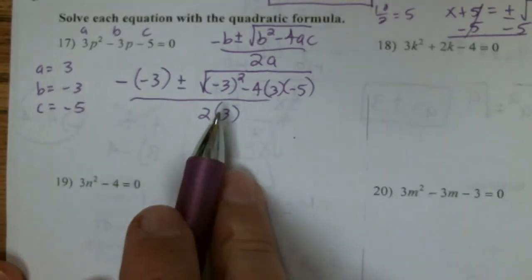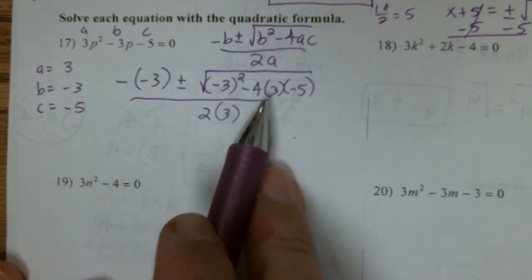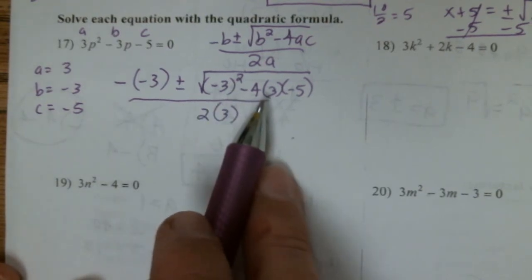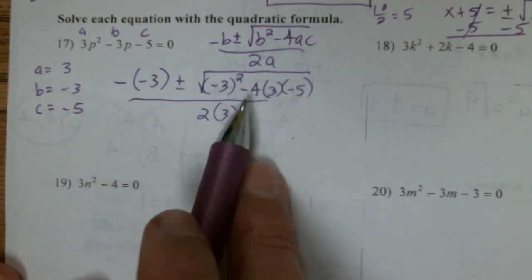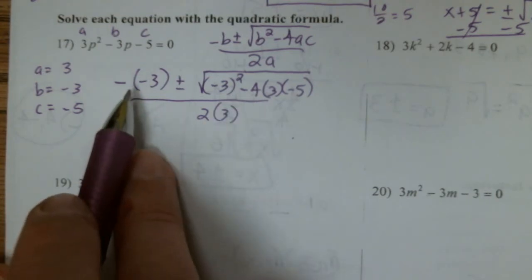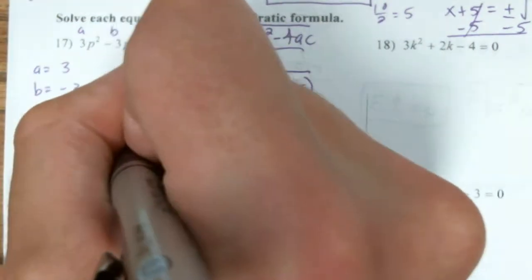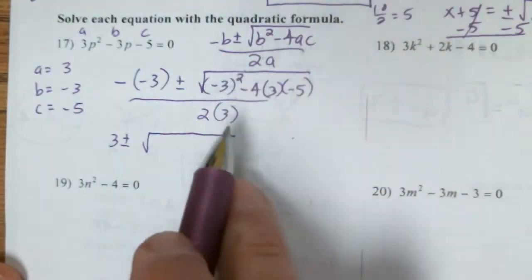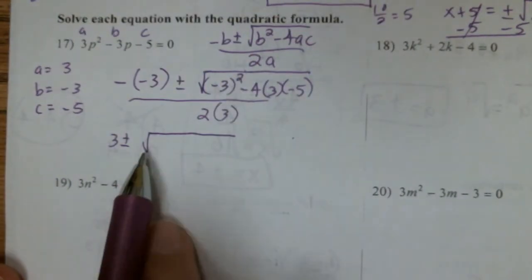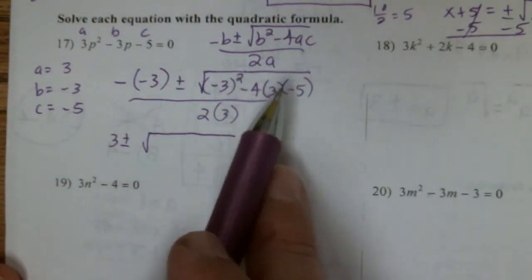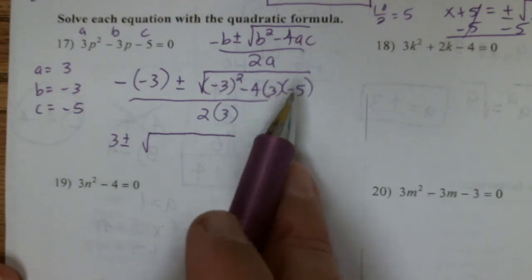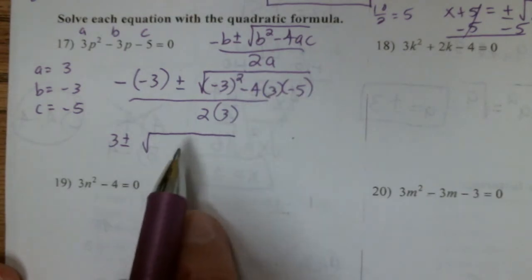Now from this point, the way I taught you guys, you can either break this down and do it step by step mentally in your head, or you can just type all this in your calculator. But first we need to take care of this. Negative, negative, that's going to make that a positive 3, plus or minus. Now if you want to break this down, negative 3 squared is 9, negative 4 times 3 is negative 12, times negative 5 is a 60. You can do all that stuff.